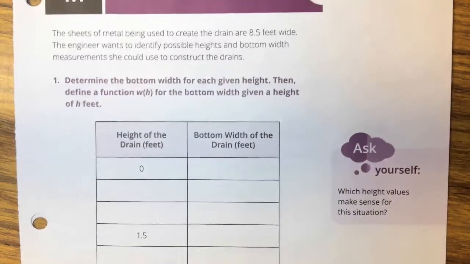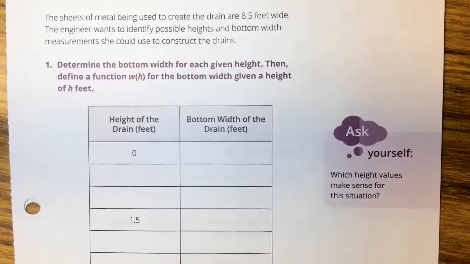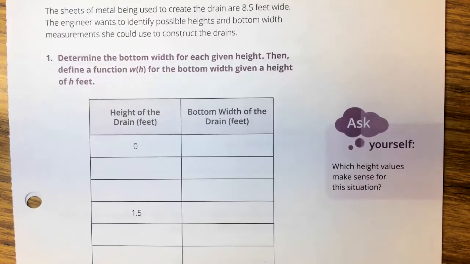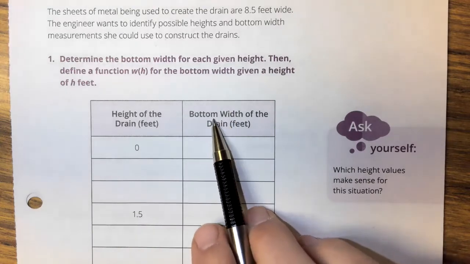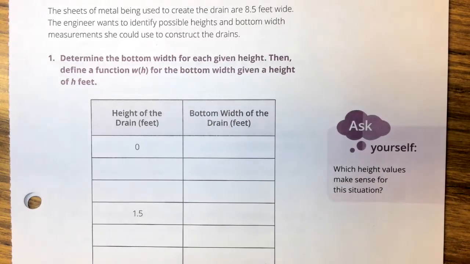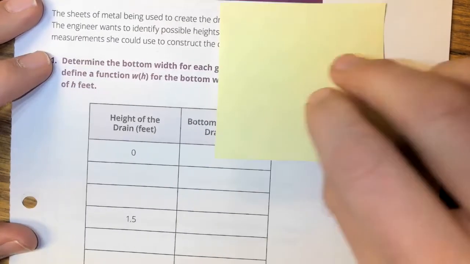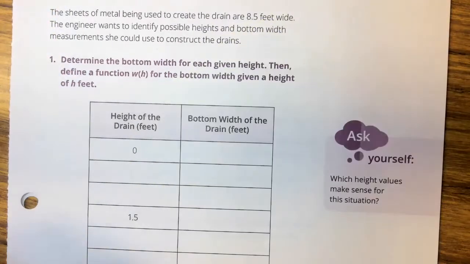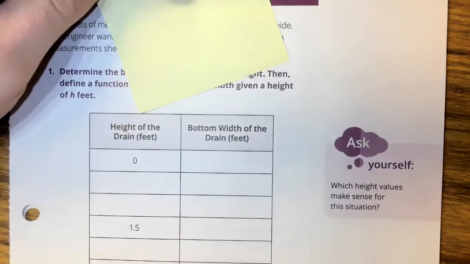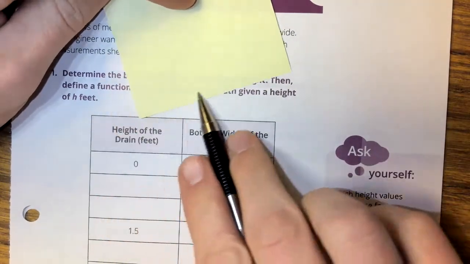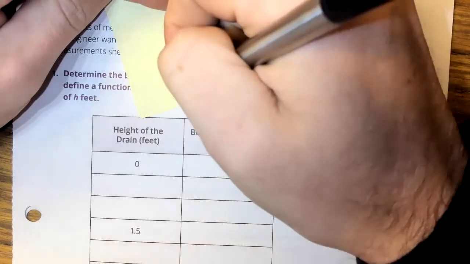So hey, in this one, we've got a sheet of metal that we're going to try to model into a drain, and we're relating the height of the drain to the bottom width of the drain. So I'll try to visualize this for you using this little Post-it note. Pretend that this is our sheet of metal, and we're trying to create a drain out of it. So as it stands, the width of our metal sheet is 8.5.